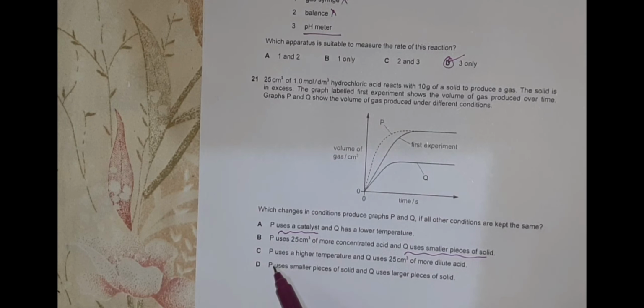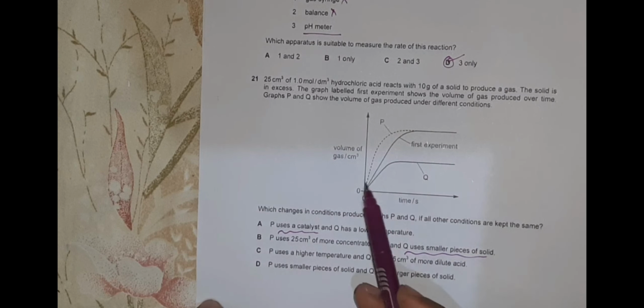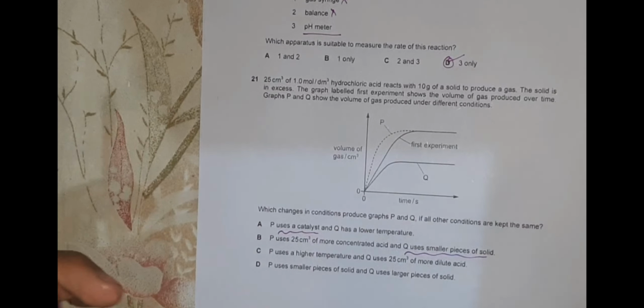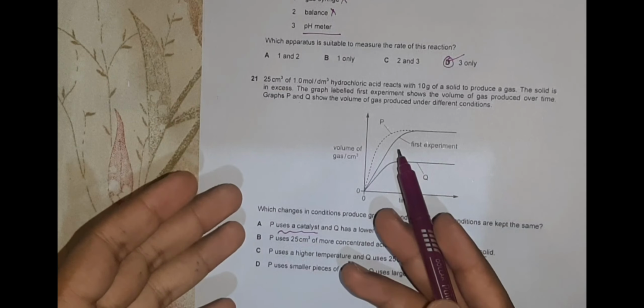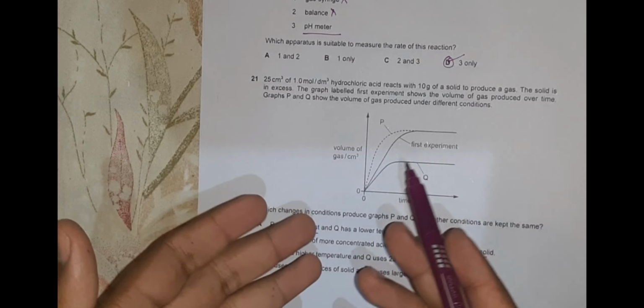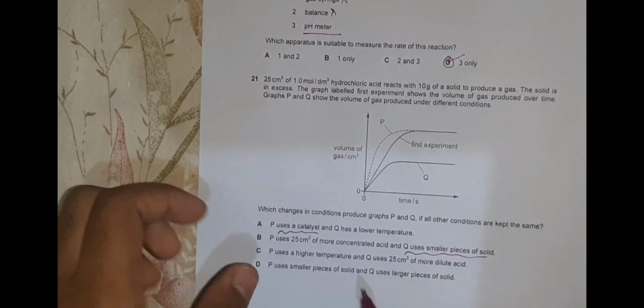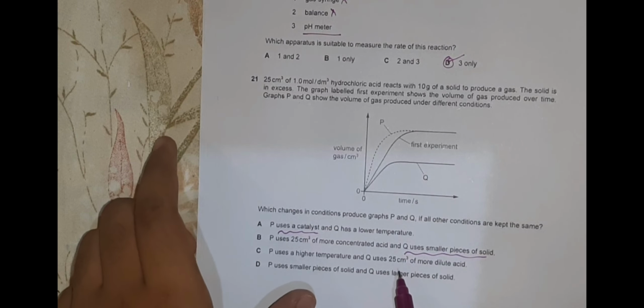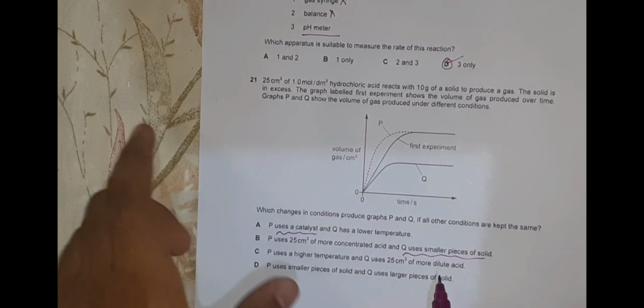Okay, C says that P uses higher temperature. P has a higher temperature, so the higher the temperature, the higher the rate of reaction. So this is correct. Q uses 25 cubic centimeter of more dilute acid.